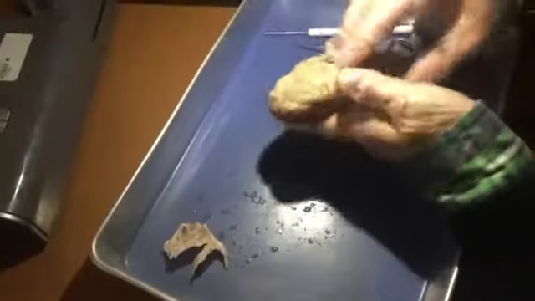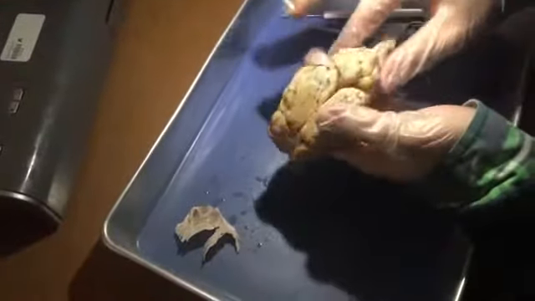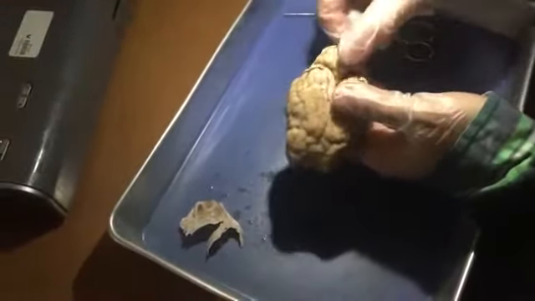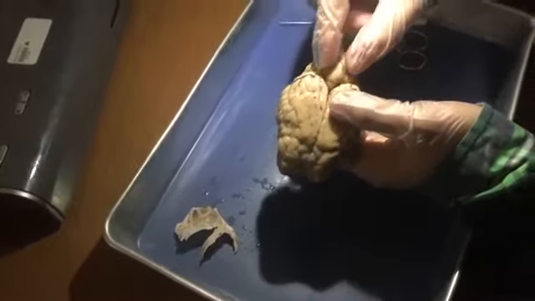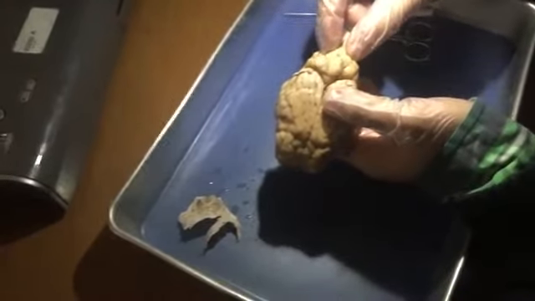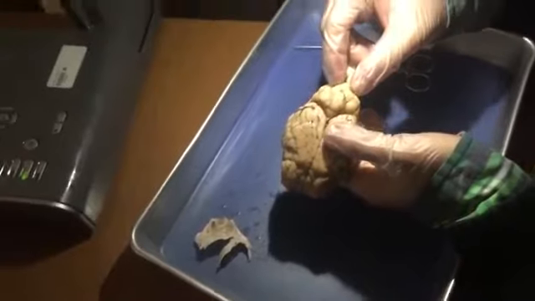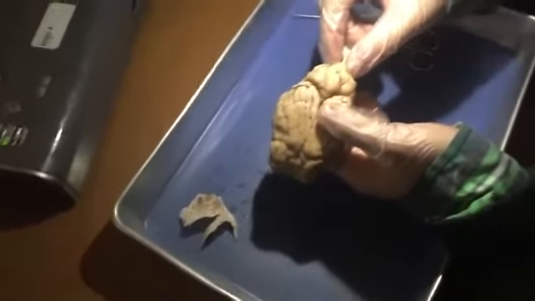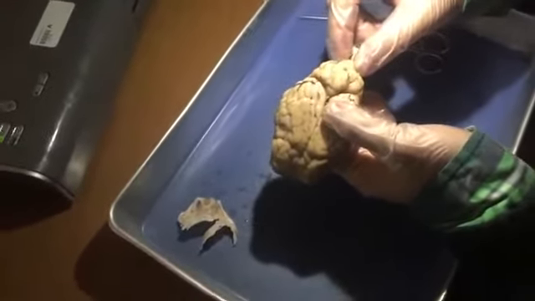We have this structure, cerebrum. These two lobes are the cerebral hemispheres, right and left, and then cerebellum. This vermiform structure at the center, what do we call it? Is it the arbor vitae? Arbor vitae is at the center of it.